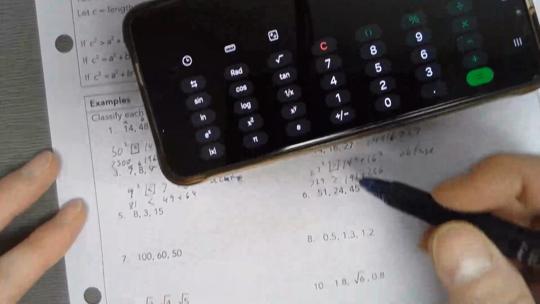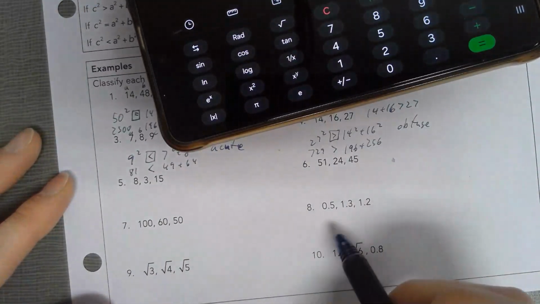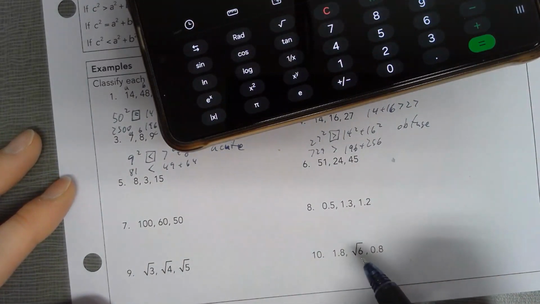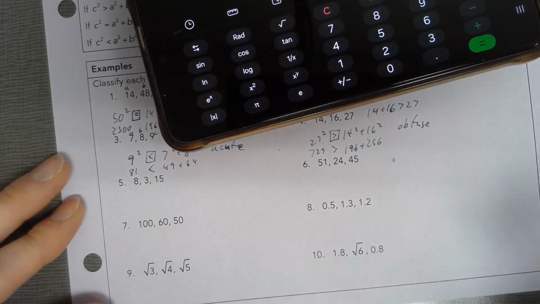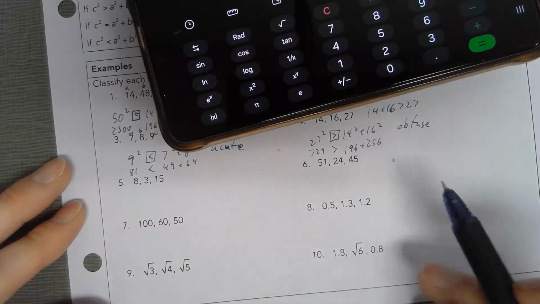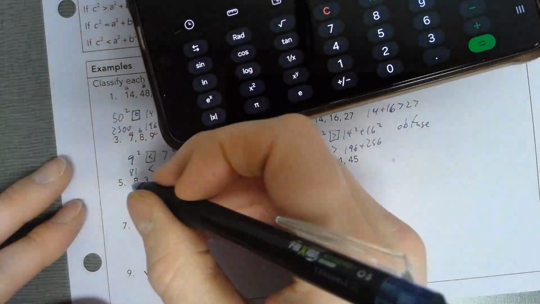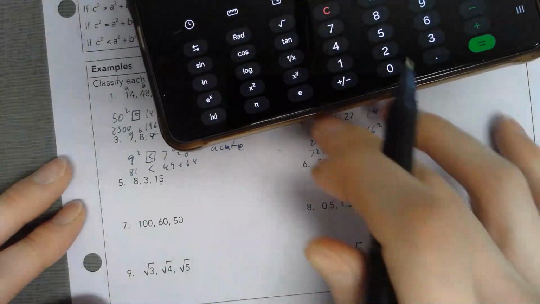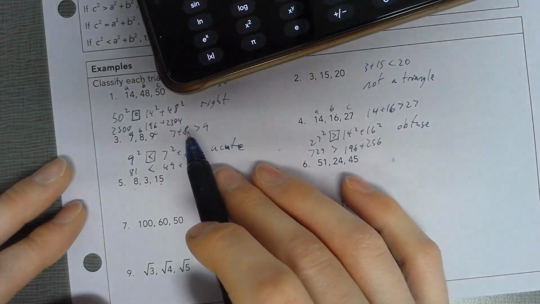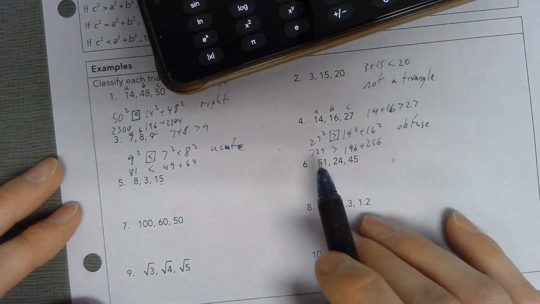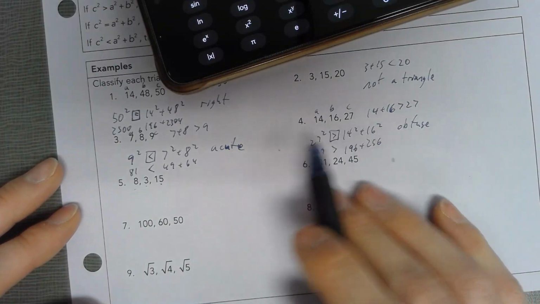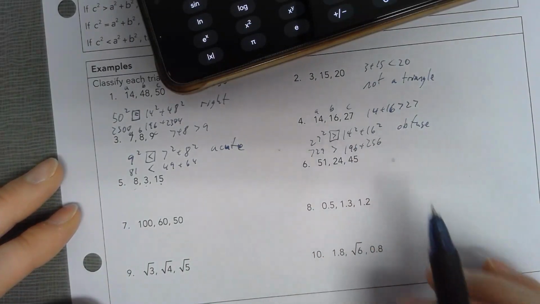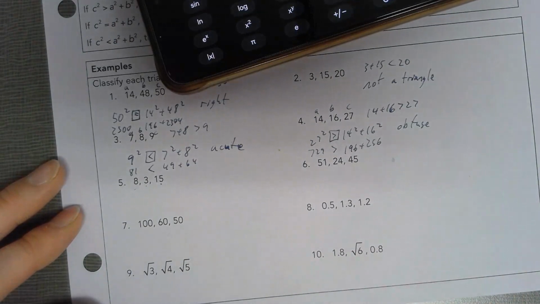We're going to try these other ones in class together, and we'll see what we come up with, what we can classify these as. But in each case, we want to be labeling them A, B, and C, where C is our biggest side. First, check to see if the three sides can even form a triangle, and then square all the sides and compare C squared to A squared plus B squared to see what kind of triangle.